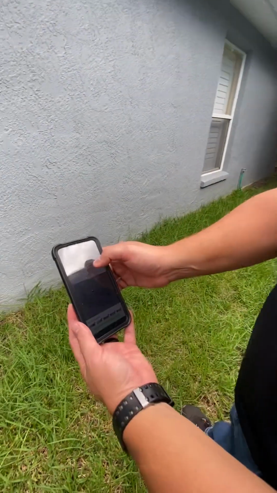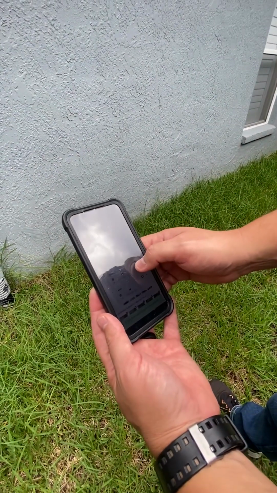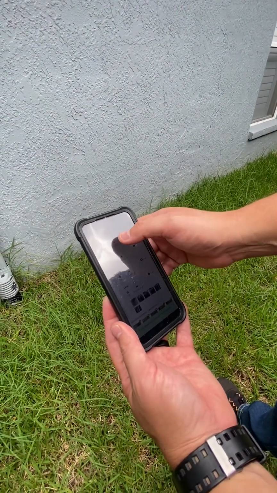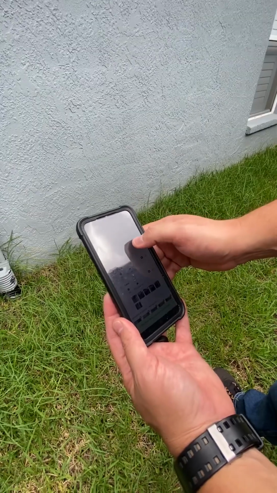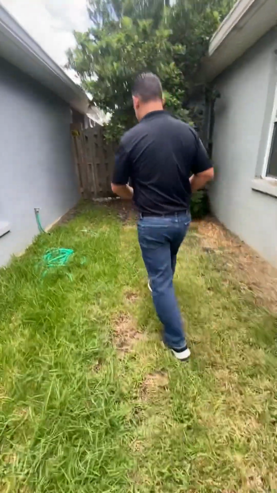So we want to save that, and we can go. We'll skip this at the end. We can go to the pool and see how the pool is, and just take some pictures of it.